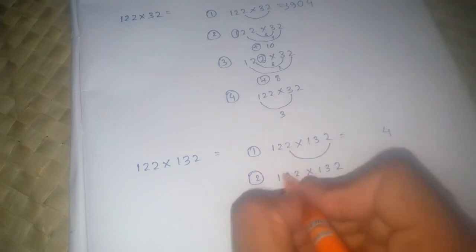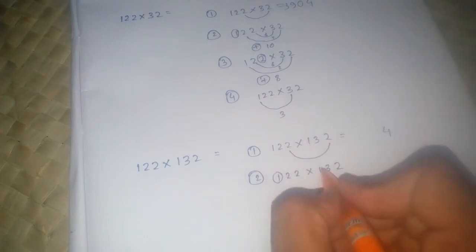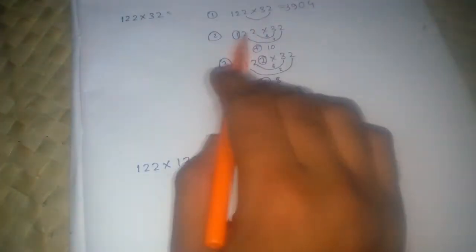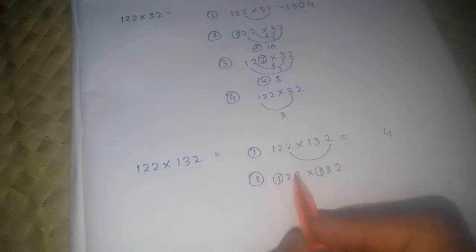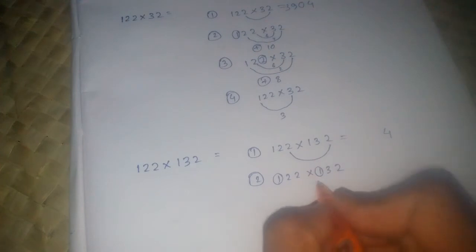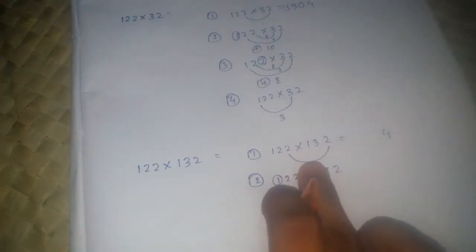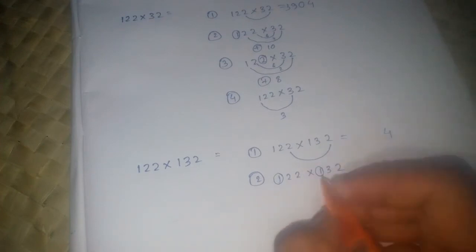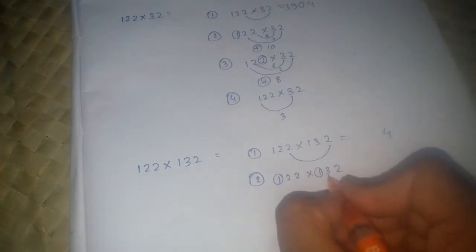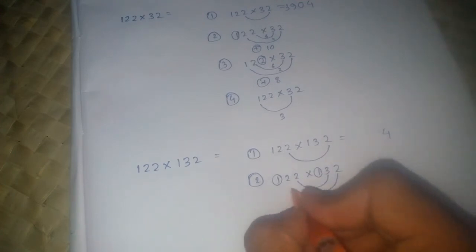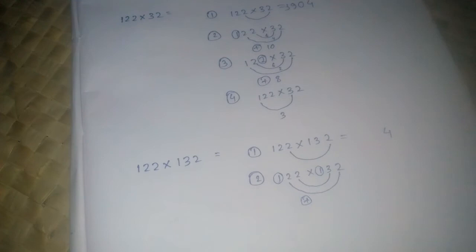Now here we will omit this digit and this digit also. Previously we were not omitting anything, but in this case we have to omit here as well as here, right? So let's take 22 only, and 32 only. The method is the same: the first will be multiplied with the last, and the last with the first, and then they will be added up, right?